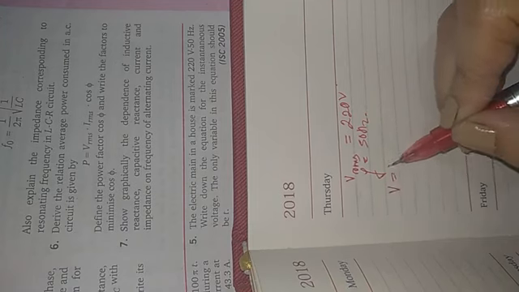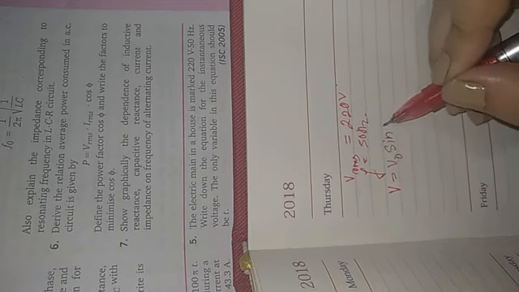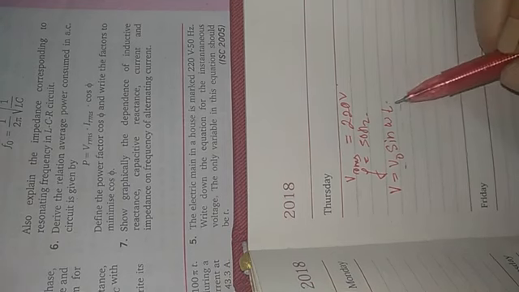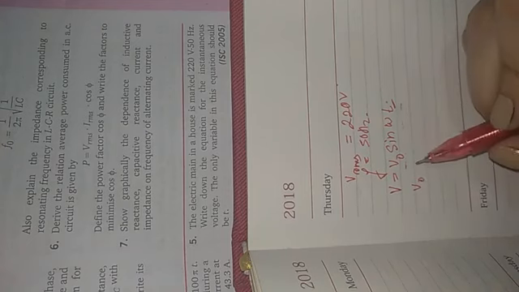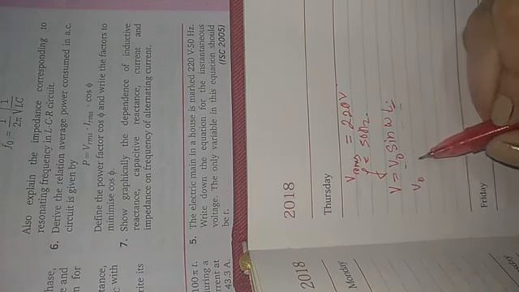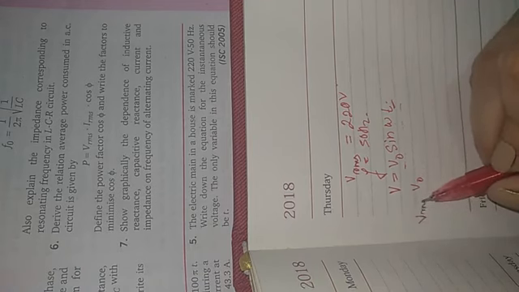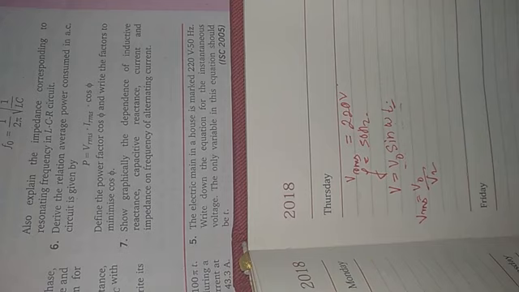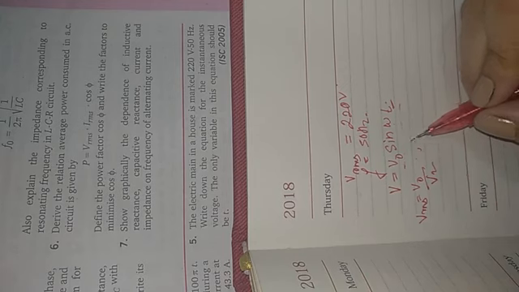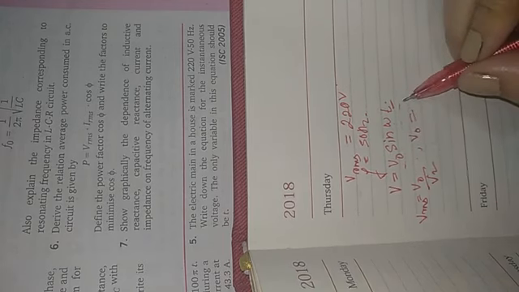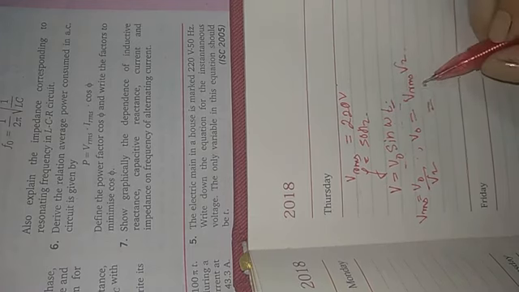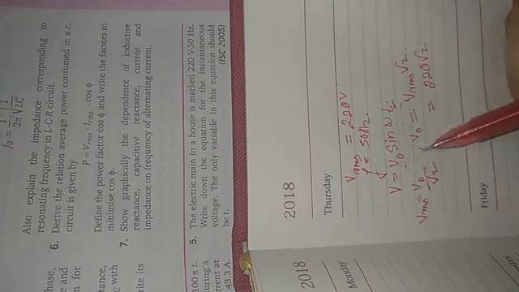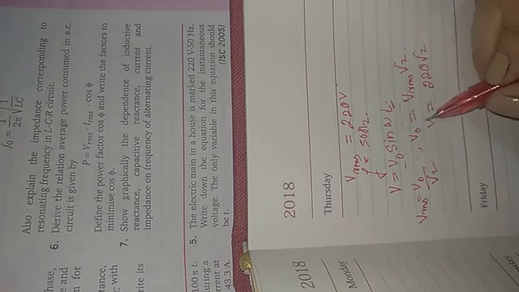So the equation for alternating voltage is V = V naught sin omega t. In this equation only t can be variable; the rest, we need to find V naught and omega. Let us first find V naught. From the equation VRMS = V naught by under root 2, we can easily find V naught. So V naught = VRMS root 2, which is 220 under root 2. So we have found the value of V naught.